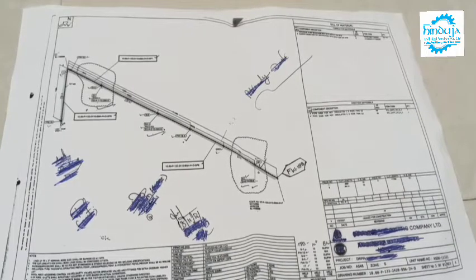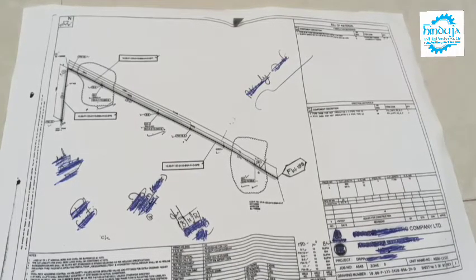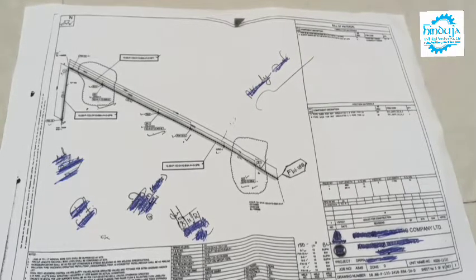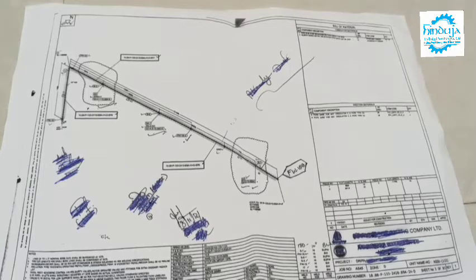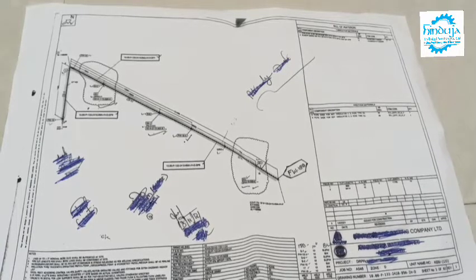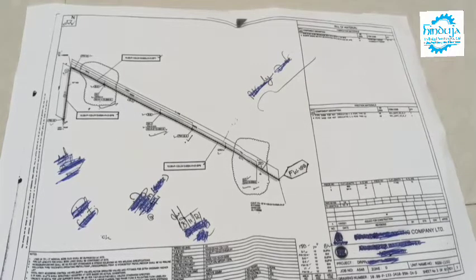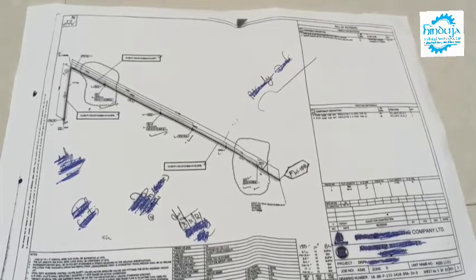Today I will explain how to read isometric and what are the basic terms used in isometric. So, if you are looking for a new job in the oil and gas field, you have to watch this blog till the last.